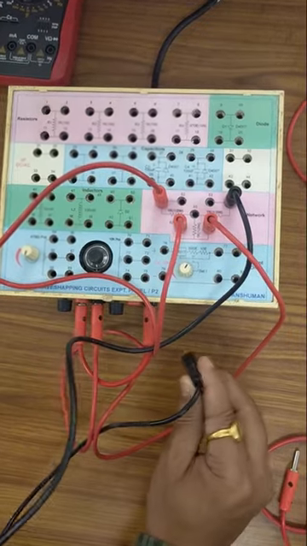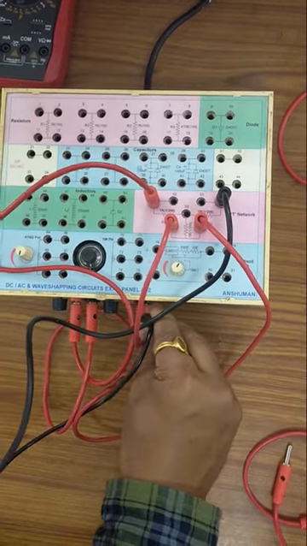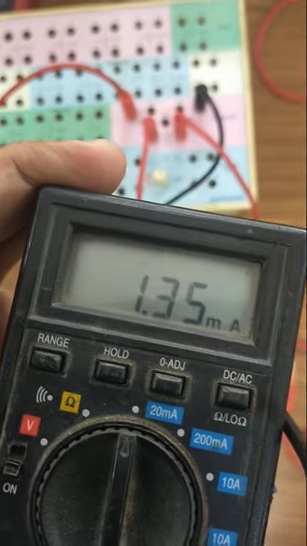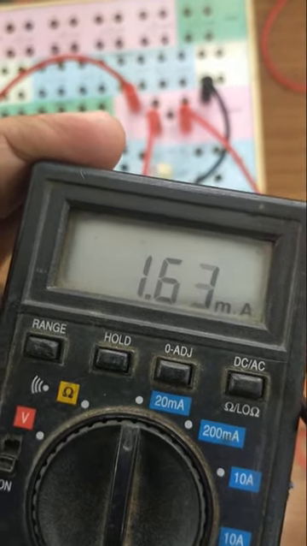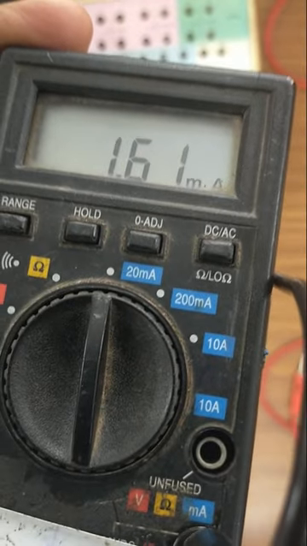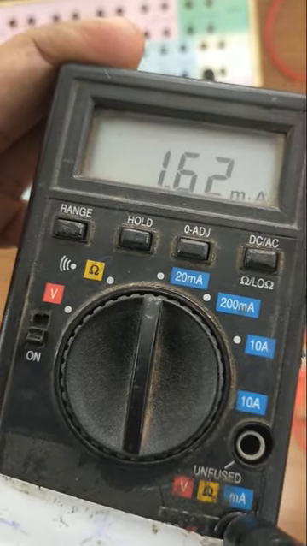Simply, what we are doing is making E2 equal to 0. If E2 is 0, see this is the value of the current: 1.61 milliampere. So you have to write: when E1 is acting alone, the value of the current flowing through that particular branch is 1.62 milliampere.